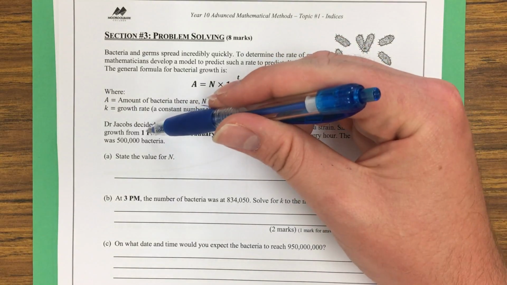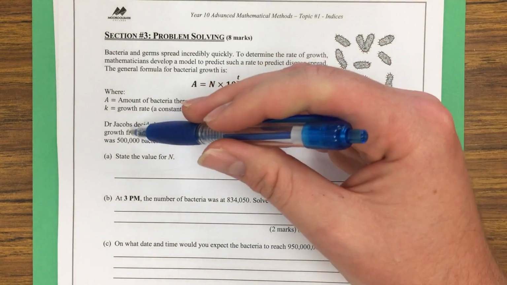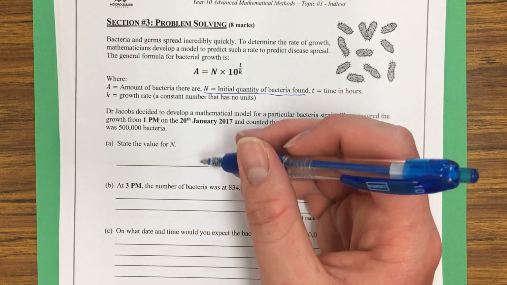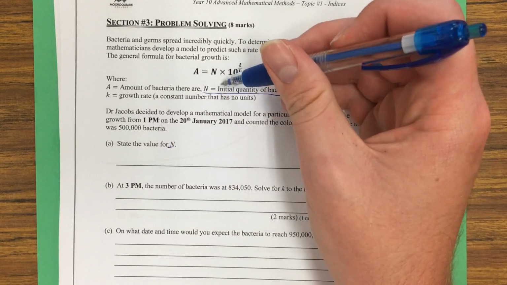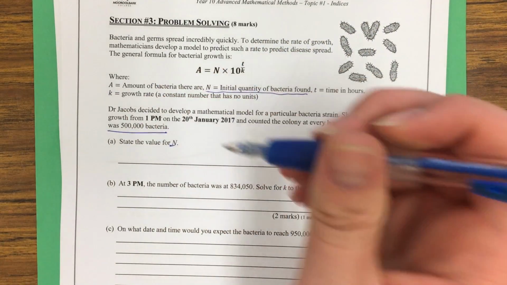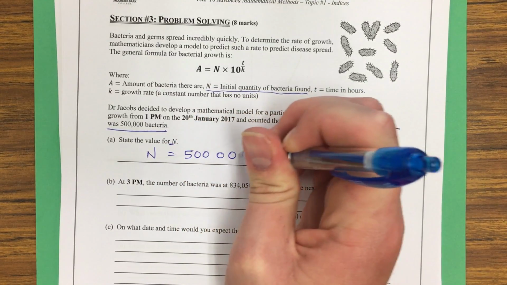She measured the growth from 1 p.m. on the 20th of January 2017 and counted the colony at every hour. The initial count was 500,000 bacteria. State the value for N. Now, N is the initial quantity of bacteria found. The initial count was 500,000 bacteria, so N is equal to 500,000.